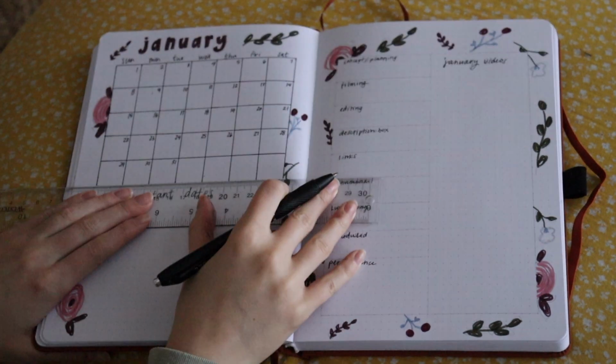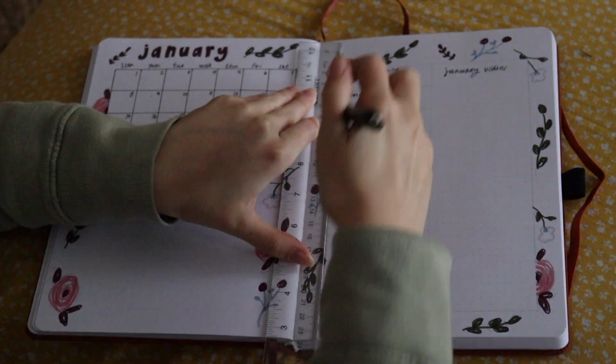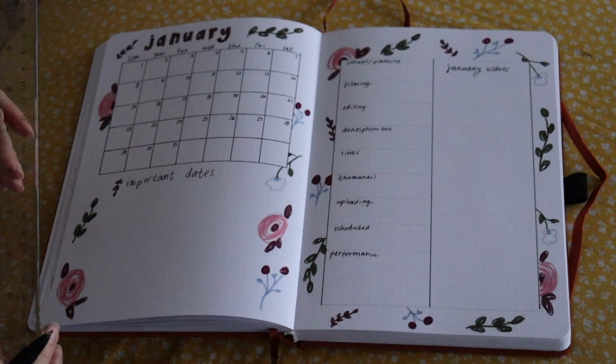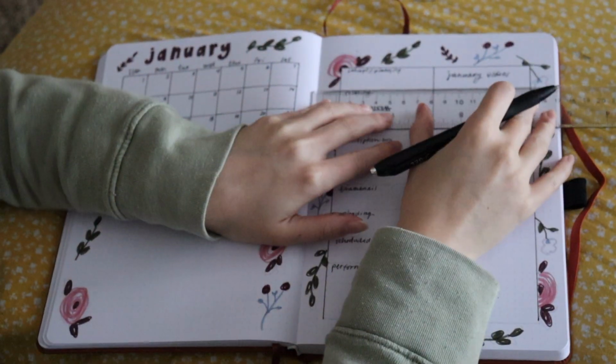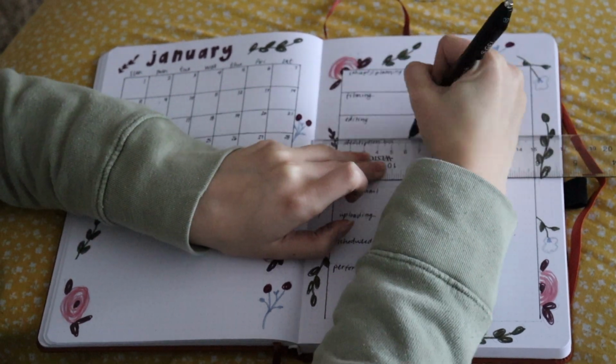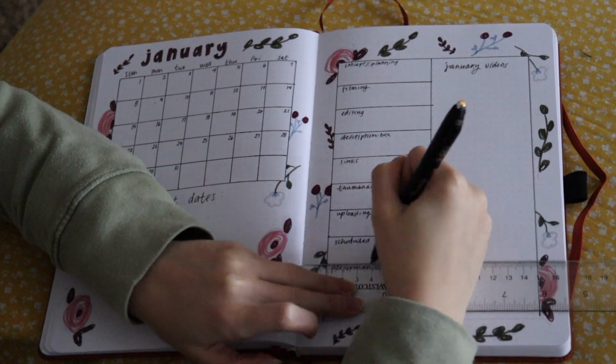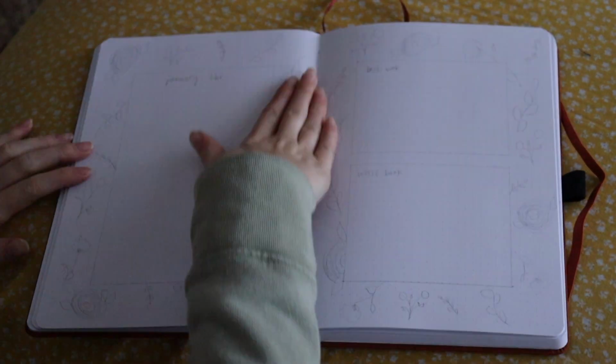Oh, and then on the right side of the spread is just a place for me to write down my videos for January, if I have any ideas, and kind of what my schedule is for the month of January. My next two spreads are my book spreads.